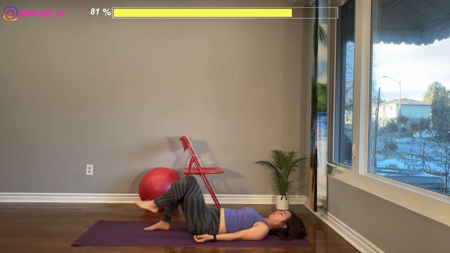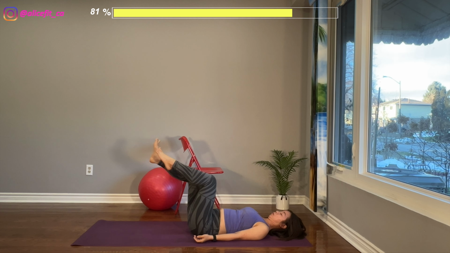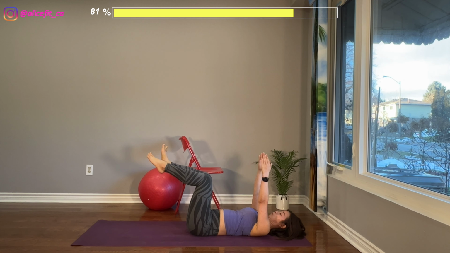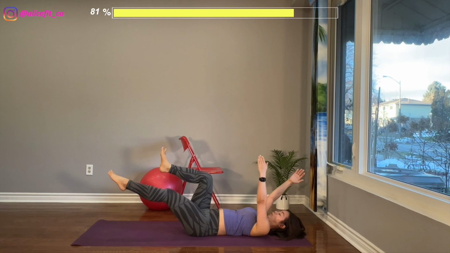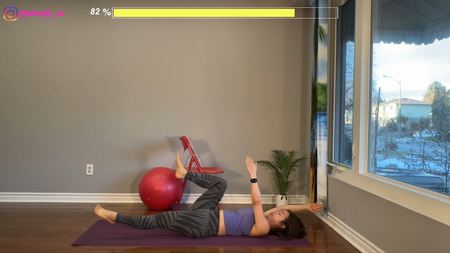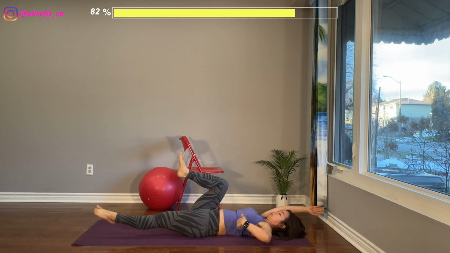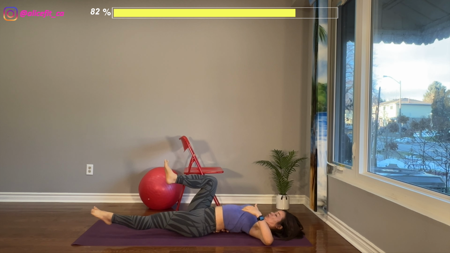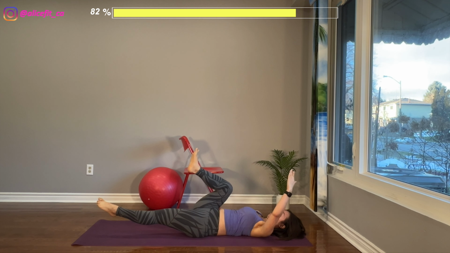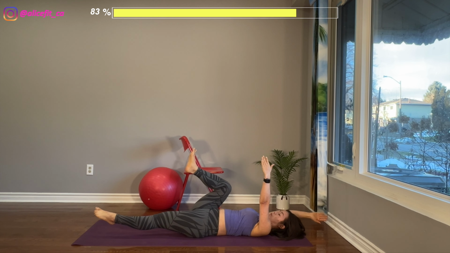Now place both legs into tabletop, the knee right above the hip. And now double check your back. Any space between the back and the mat? If there's a little to no space, that's good. If there's a big space, like what I'm demonstrating now, that's no good, okay? So you've got to tuck in your tummy, really tuck in your tummy to protect your lower back.